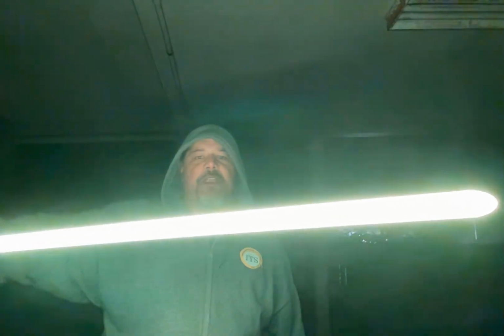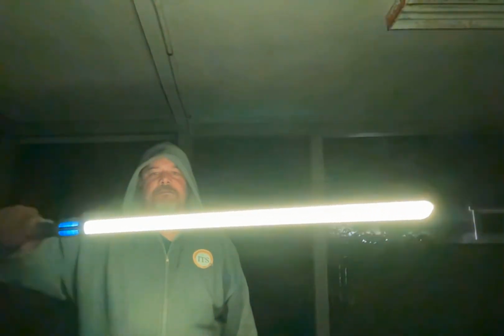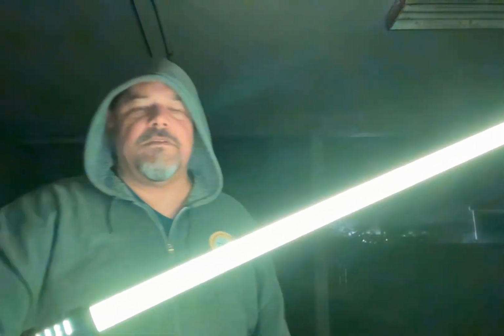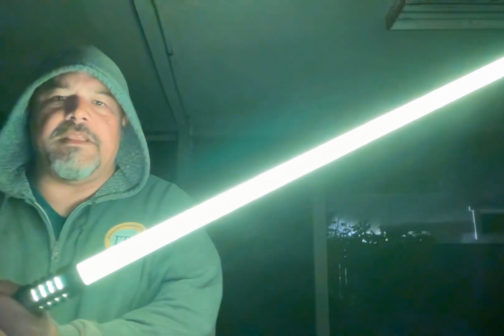Now these are the gold blades. This is Scavenger's Destiny. And this is a gold random per LED flicker blade.